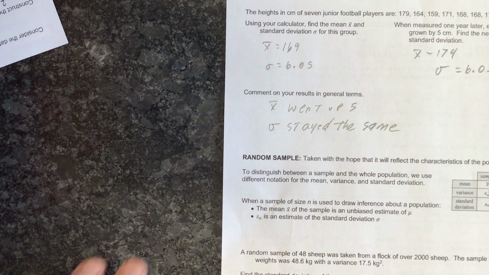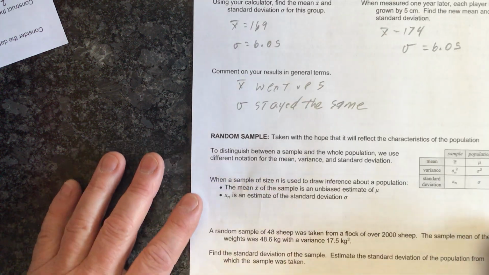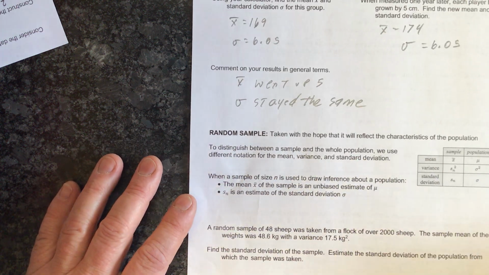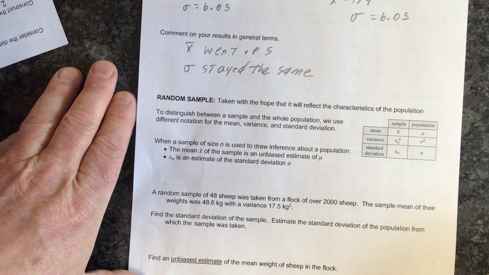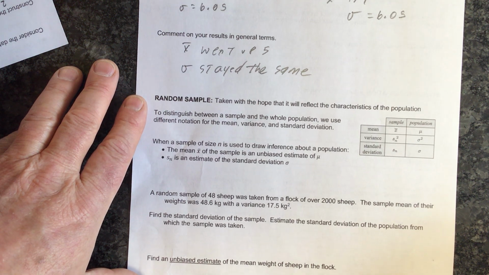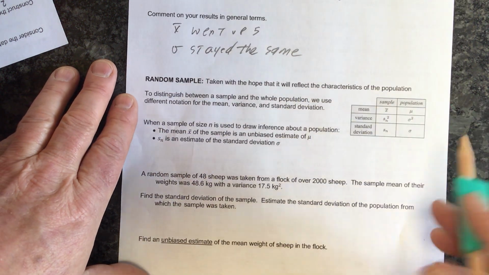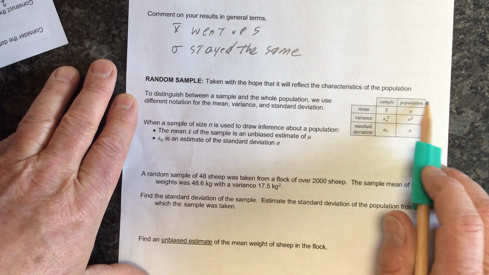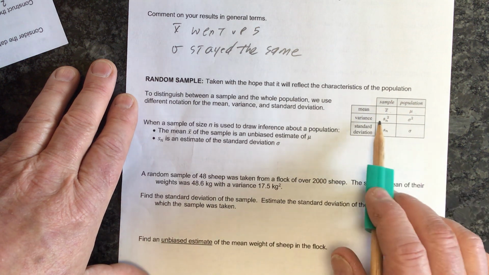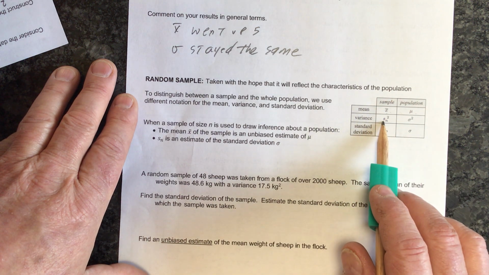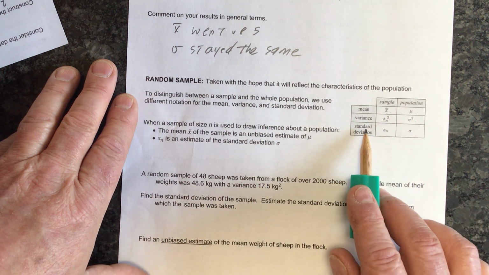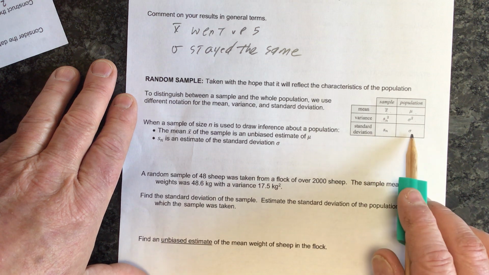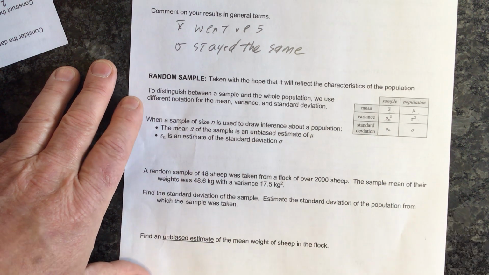Now, a random sample is taken with the hope that it will reflect the characteristics of the population. That's what we hope happens. To distinguish between a sample and a whole population, we use different notation for the mean, variance, and standard deviation. For the sample it's x bar, for the population it's mu. Variance is s sub n squared for the sample, and for the population it's standard deviation squared. Standard deviation is just s sub n, and for the population it's that little circle with a hat on it.